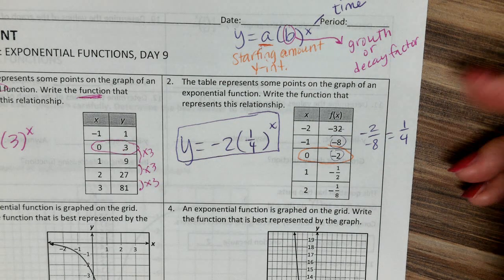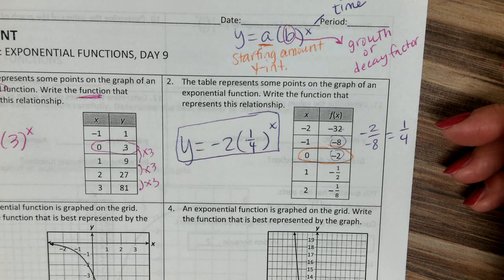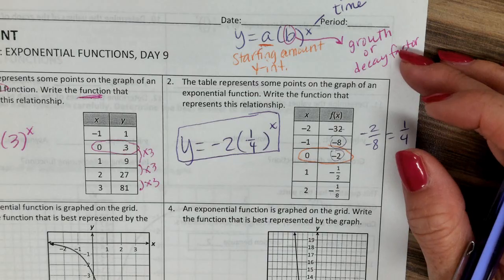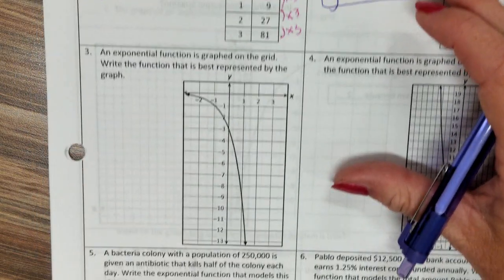Okay, questions on that? Are y'all okay? Anybody? Okay, so let's do number 3.